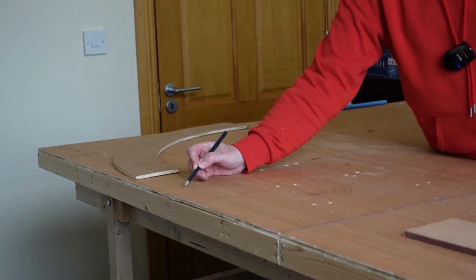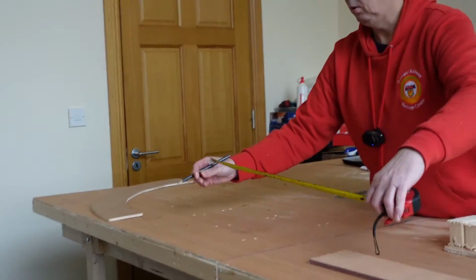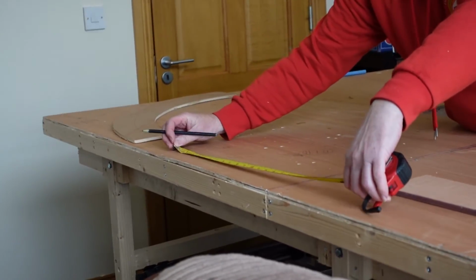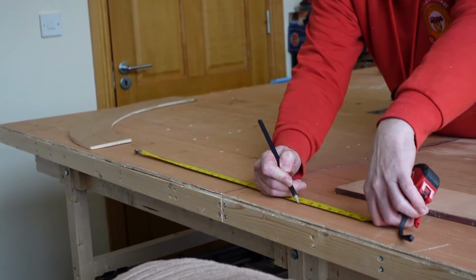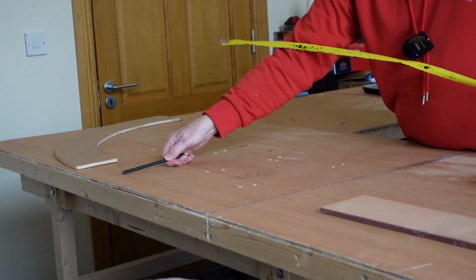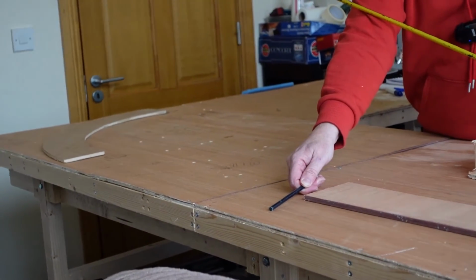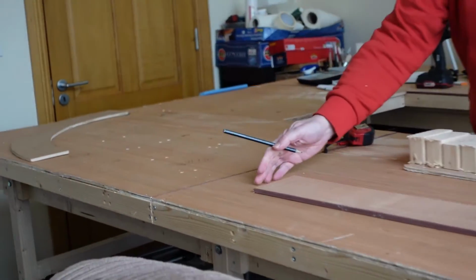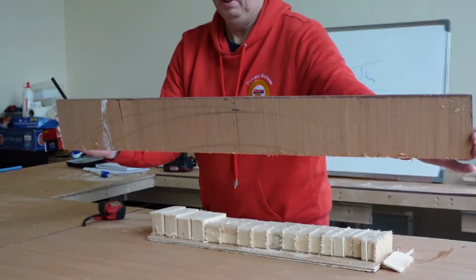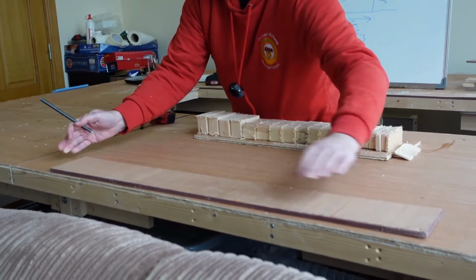Remember, I'm using 1 in 60, I'm working in centimetres, so I'm going to measure from where I wanted to start 60 centimetres. So from that distance to this distance, it should have risen 1 centimetre. Now, what I'm using is already 1 centimetre high. So that will start there.